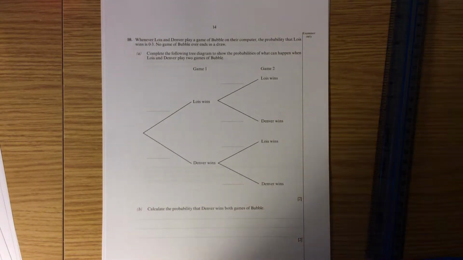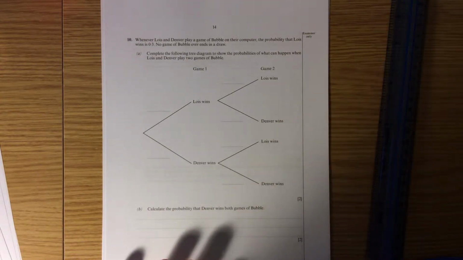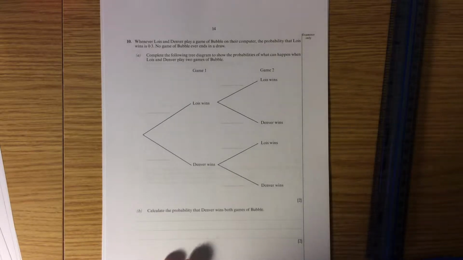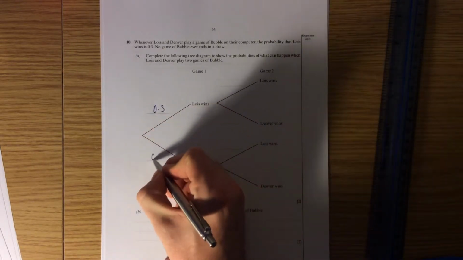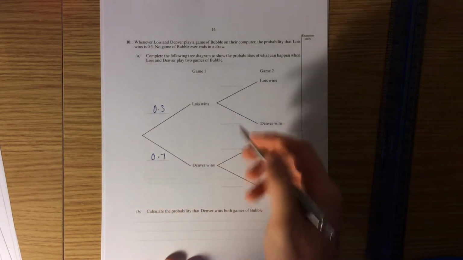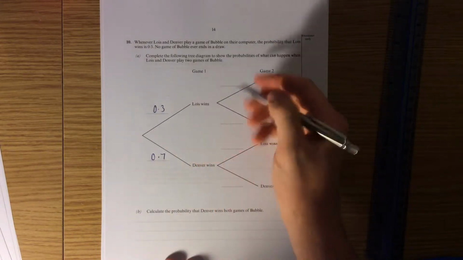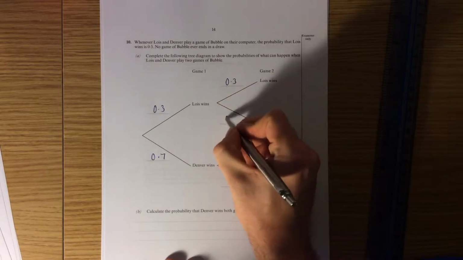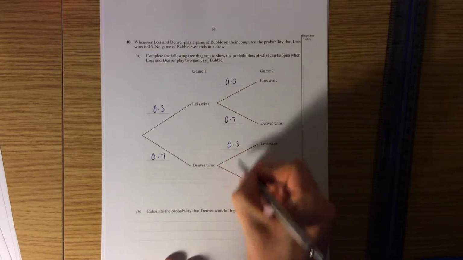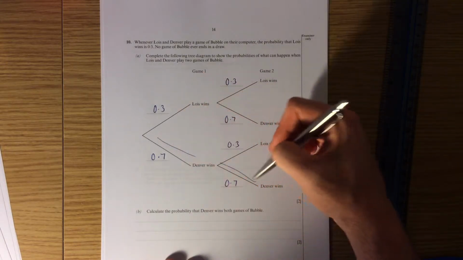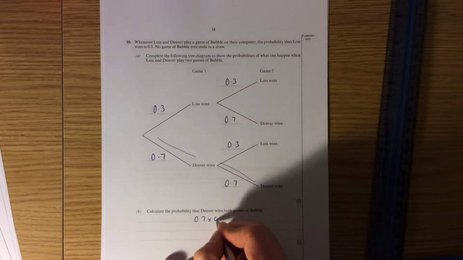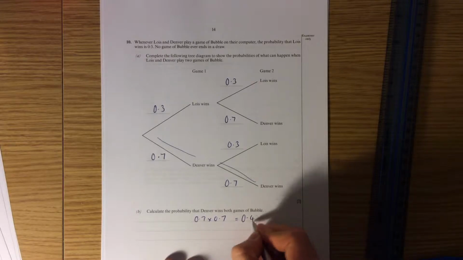Question number 10. Whenever Lewis and Denver play a game of bubble on the computer, the probability that Lewis wins is 0.3. No game ever ends in a draw. So Lewis winning 0.3, Denver winning must be 0.7. Game 2 obviously will have, game 1 will have no impact, so it's still 0.3, 0.7, 0.3 and 0.7. Probability that Denver wins both is wins and wins, so that will be 0.7 times 0.7, which is 0.49.